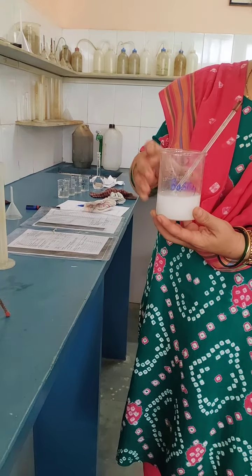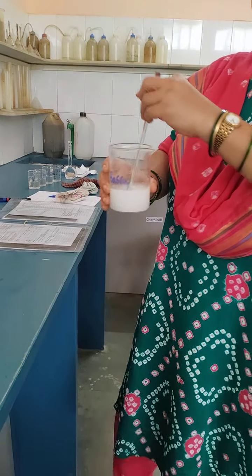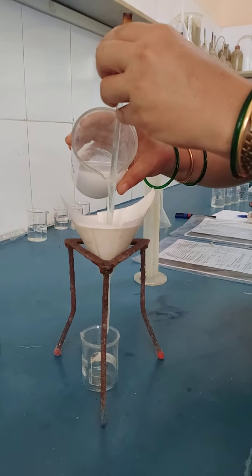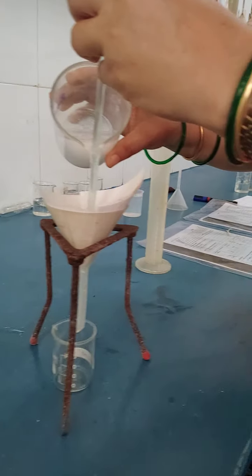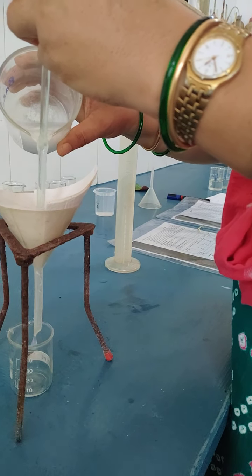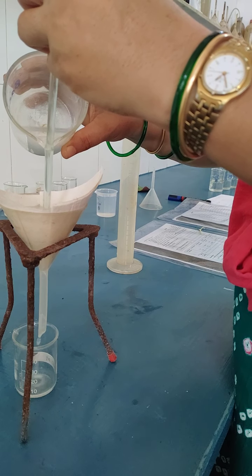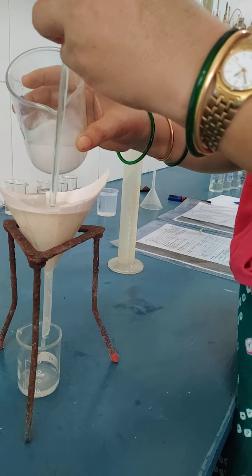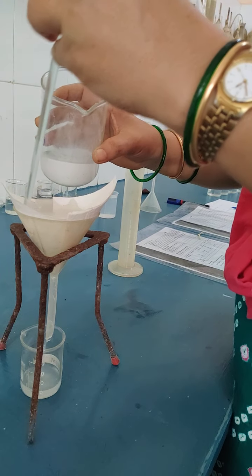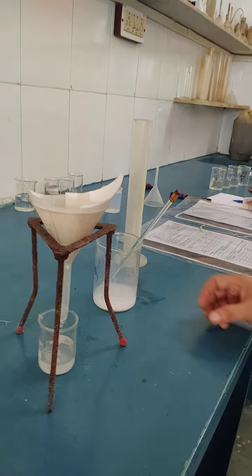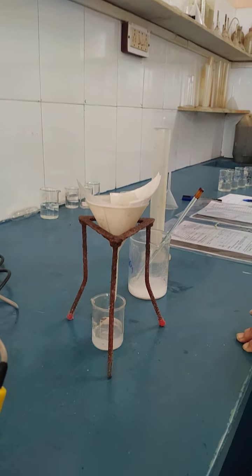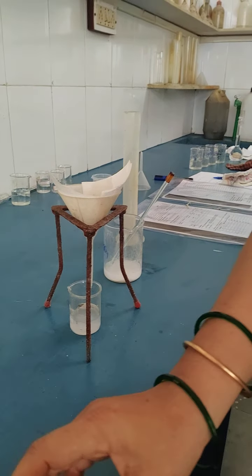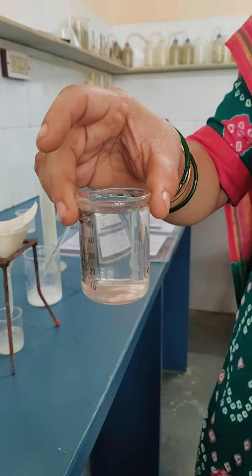So this is a saturated solution of barium sulfate. Now you have to filter it by using normal filter paper and collect the filtrate. The filtrate is your saturated solution of barium sulfate. In the same way, repeat the process for calcium sulfate: take 1 gram, add 100 cm cube of distilled water to it and filter it. I have already filtered the calcium sulfate solution.